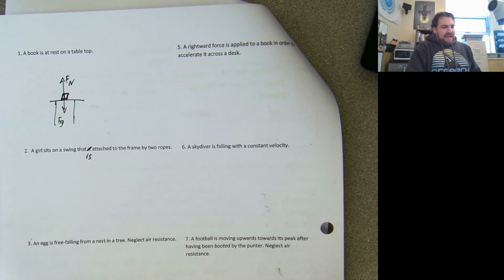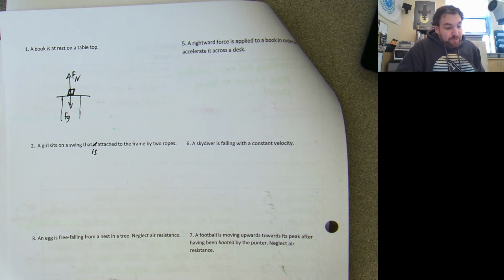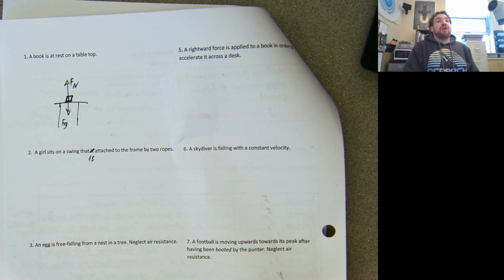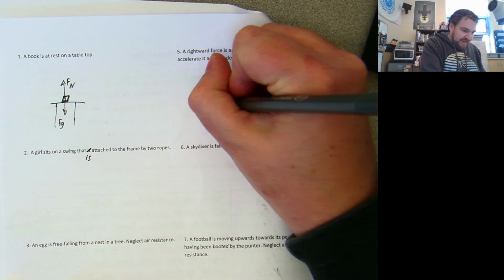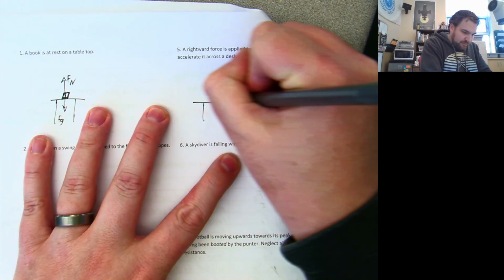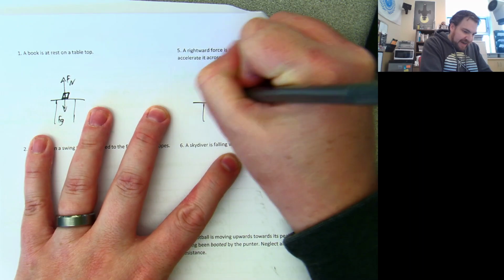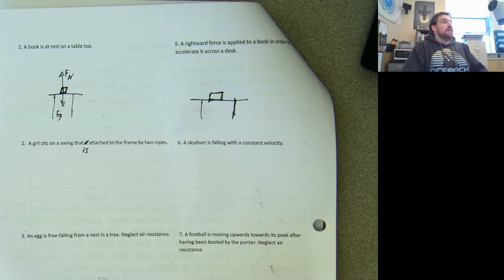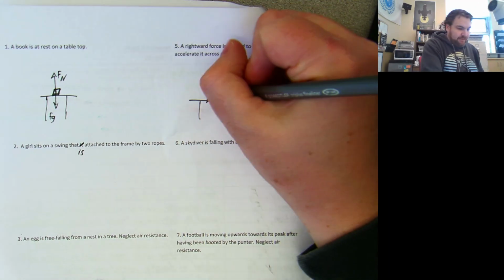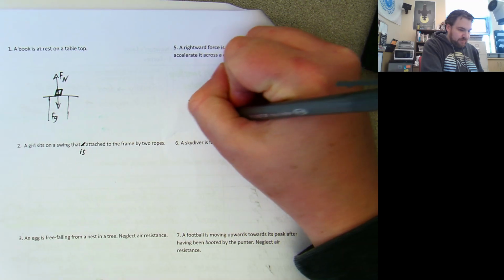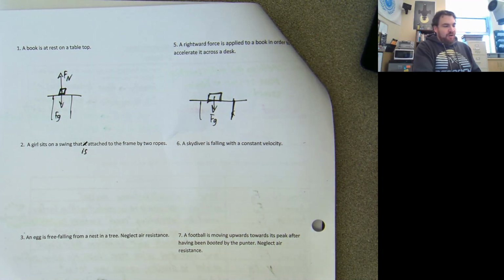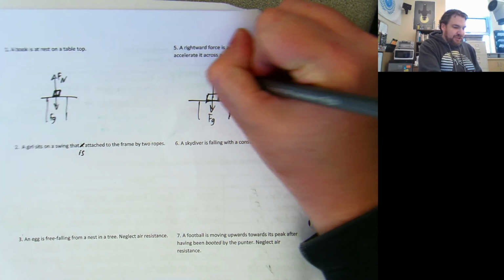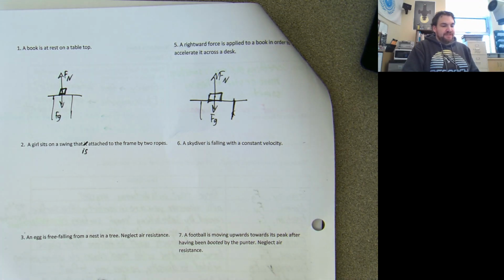Number 5. A rightward force is applied to a book in order to accelerate it across a desk. Here's the desk. What forces are acting on the book? Gravity. Brad. Normal. Normal's which way? Straight up. Anytime you're in contact with a surface, you experience a normal force.